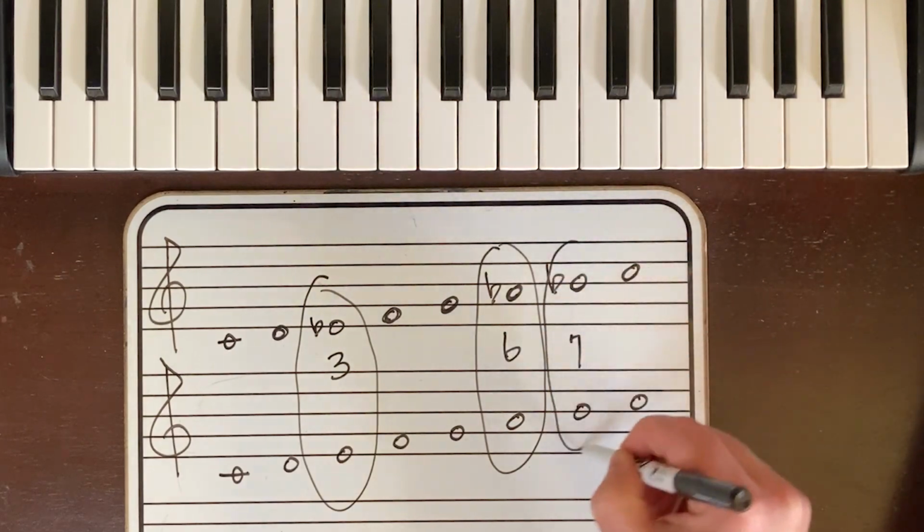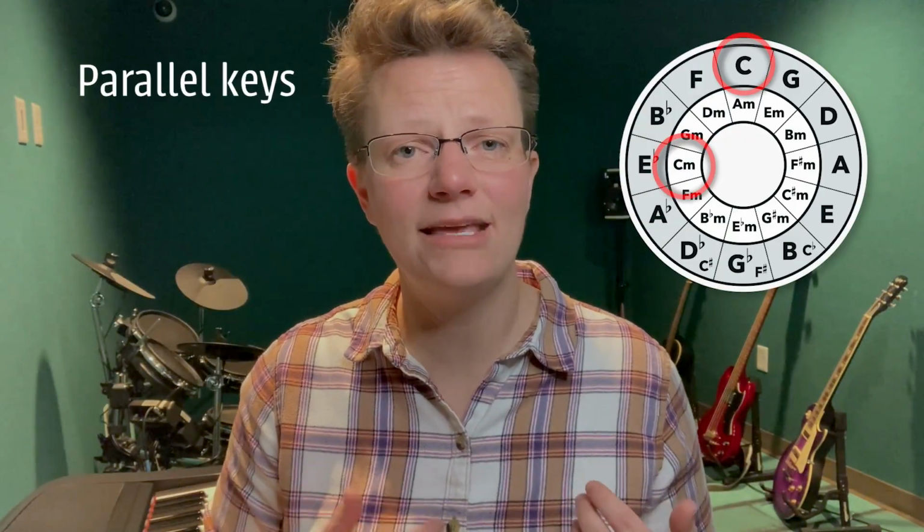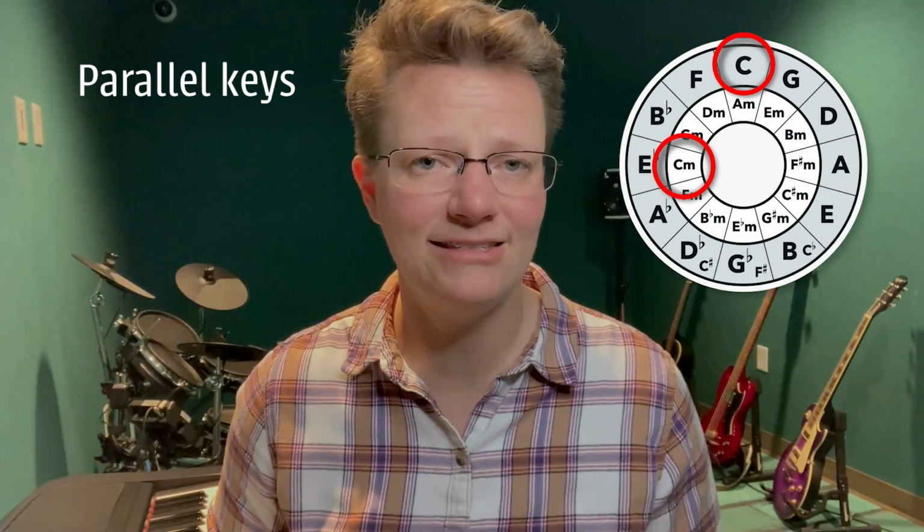Now can we take that and apply it to other scales? Of course. We can take that and apply it to any major scale. If you take any major scale and you lower the 3rd, the 6th, and the 7th scale degrees, you're going to end up with the parallel minor. Parallel meaning they have the same tonic, but they're going to have a different key signature. On the circle, they're not in the same spot.